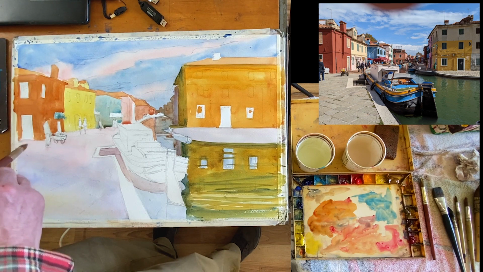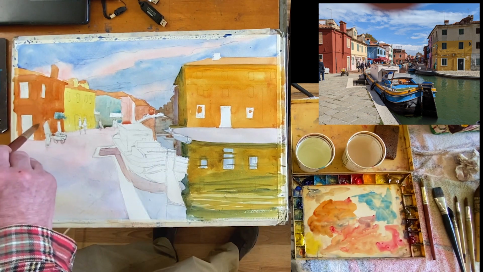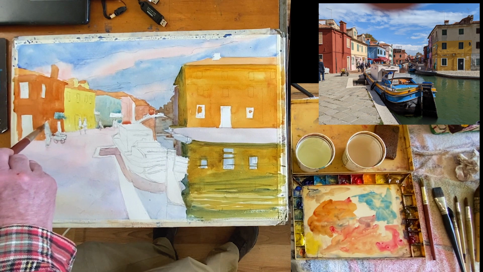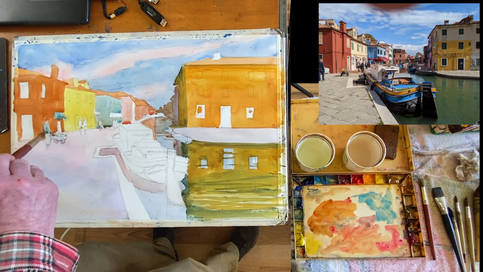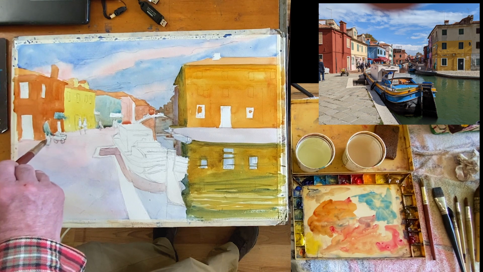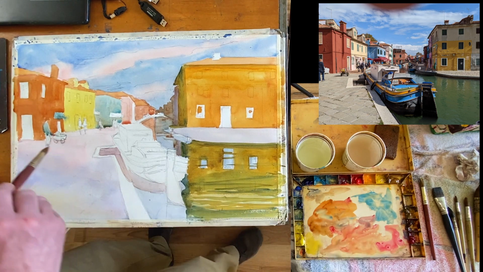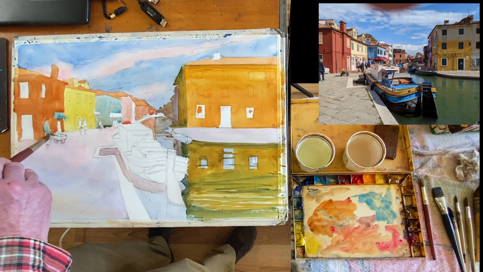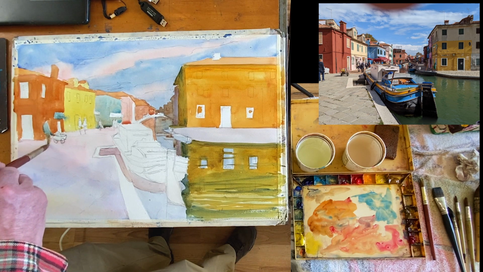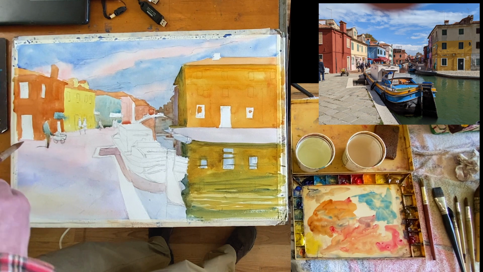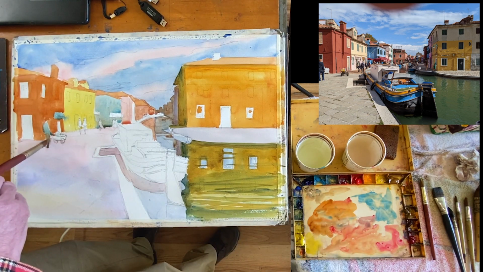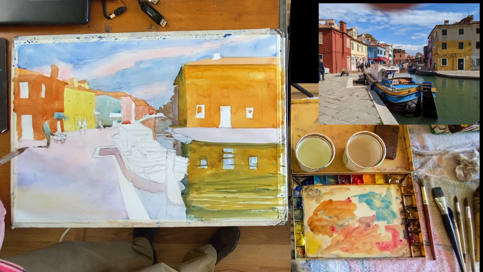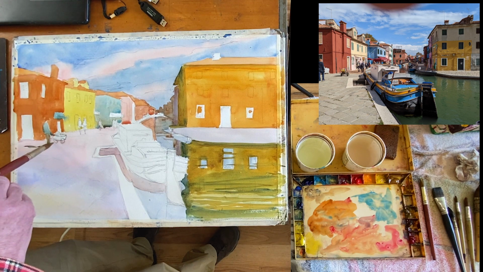What am I going to do with that guy? Start to paint this guy in a little bit. And as I do this guy, I'm going to make the shadow he casts. He comes down to his feet, and I go out like this to create a little bit of shadow.